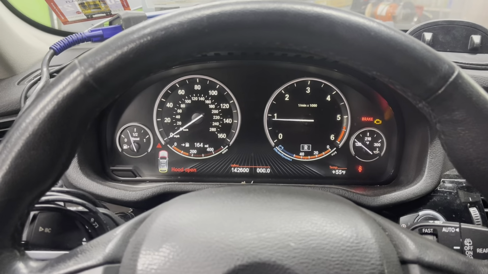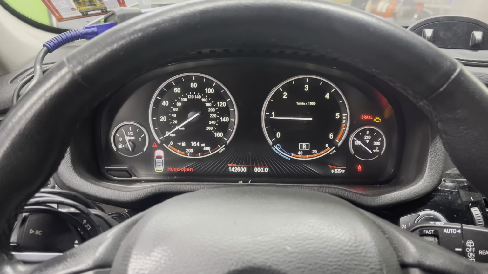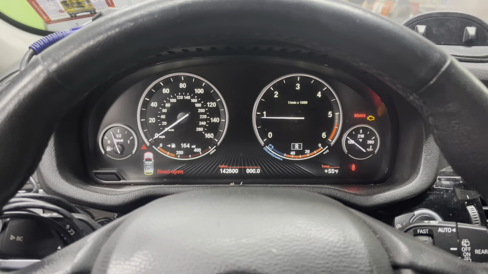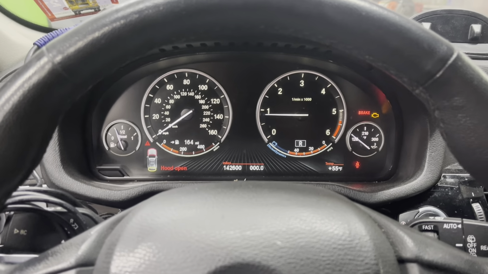I don't know why it happened on this particular vehicle, but if you do have an IM608 already, you don't have to really worry about that. You can recode and reprogram this device without any issues.